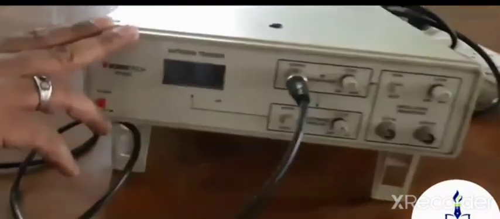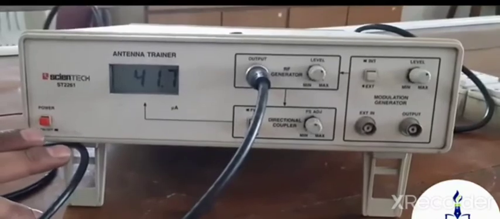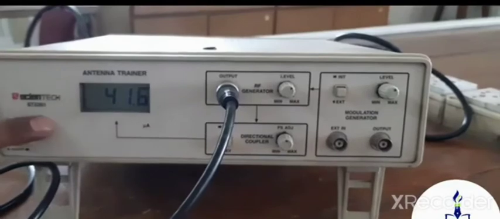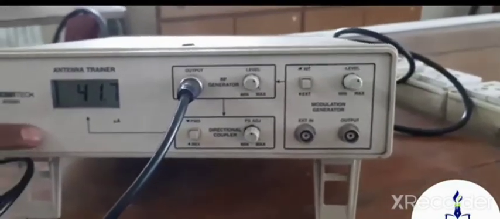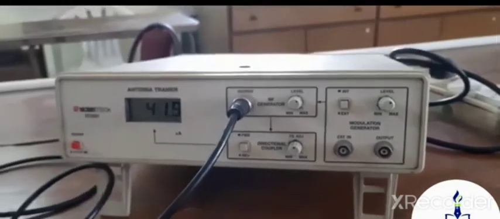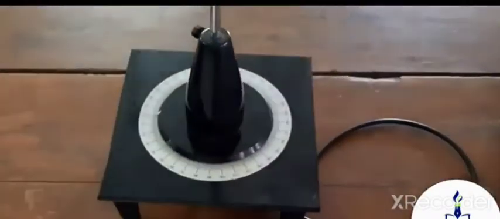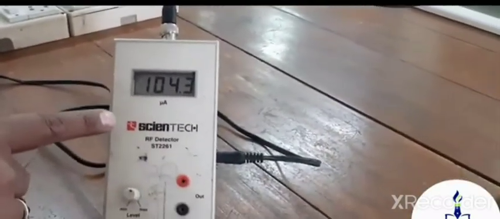So we are going to see how much current it is going to radiate, where we are applying current to this antenna. This is a current source, the generator block, from where we provide current to the antenna at different directions. This is the receiving antenna, and this is the meter. In this meter we are going to see the amount of current received by the antenna.